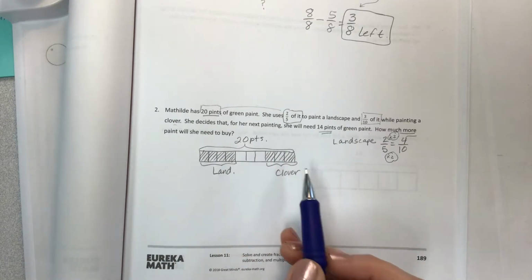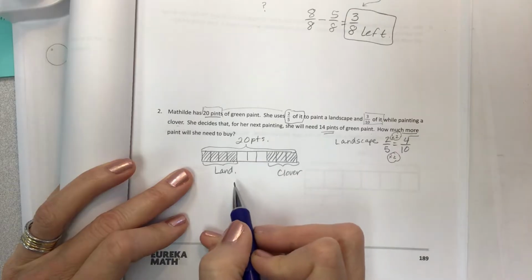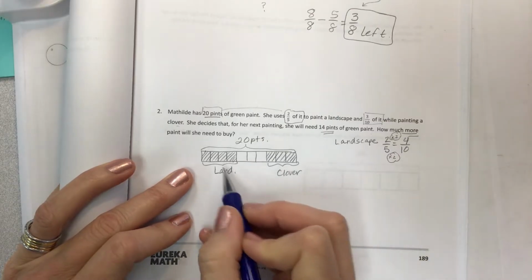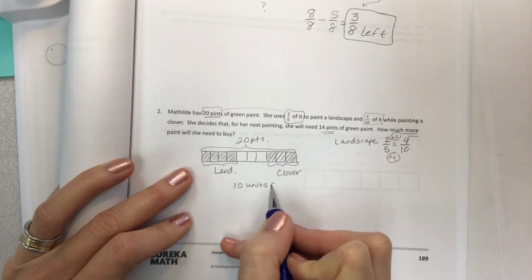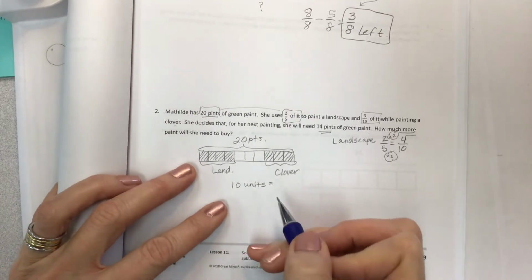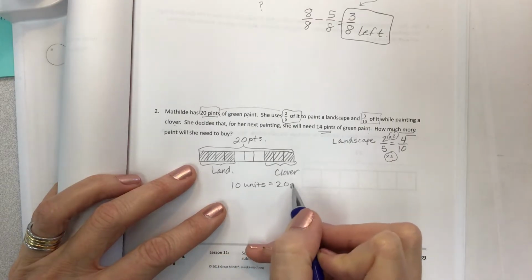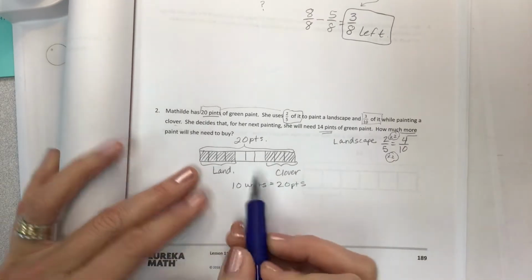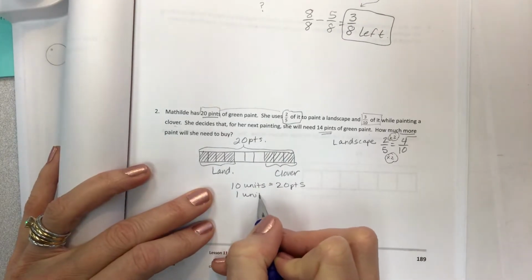Well, remember several lessons ago when we talked about taking the whole apart. We would say, well, how many units do you have? Well, I've got 10 pieces. Units is like fancy math talk for pieces. So 10 units equal 20 pints. And if I want to know how many pints are used, I could find out what 1 unit is.